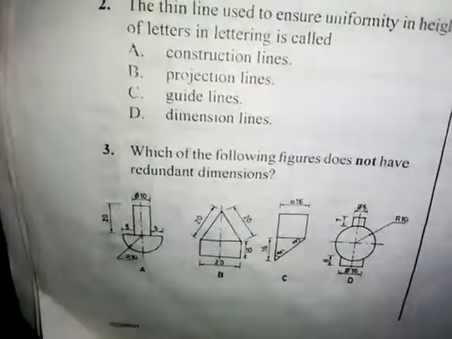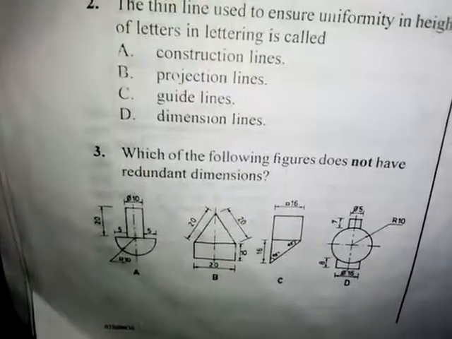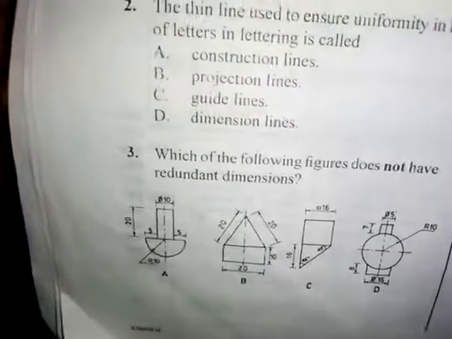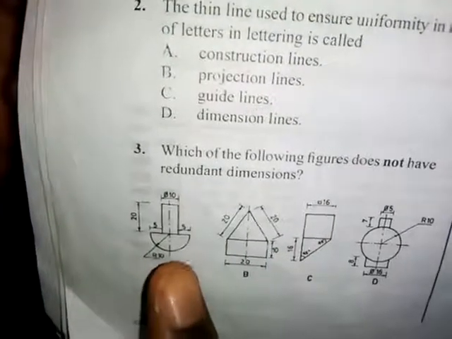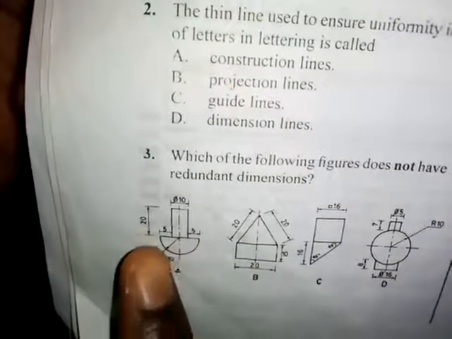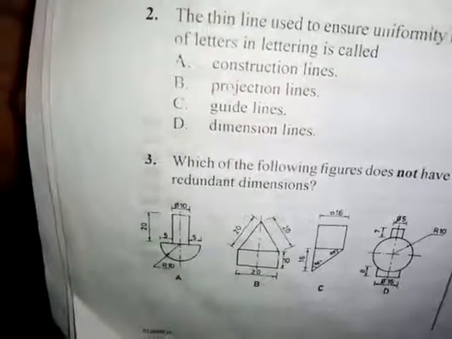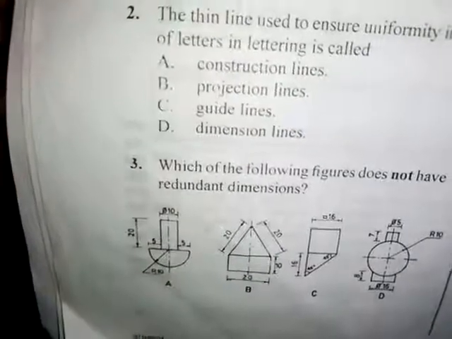When we talk about redundant dimensions, it's like you are repeating a dimension that you already have somewhere else. For example, this one we have here 5 millimeters. We also repeat it here, 5 millimeters. So that is repetition, and one of them is not needed.